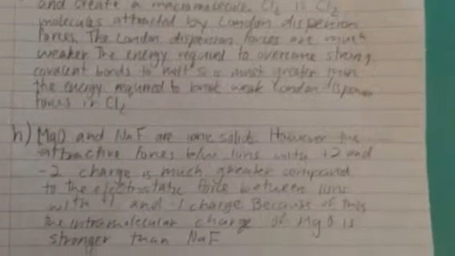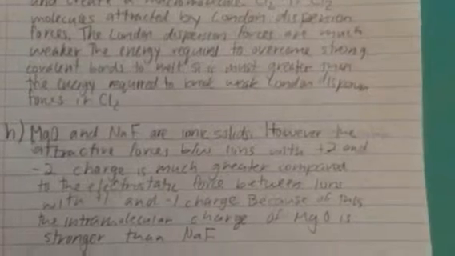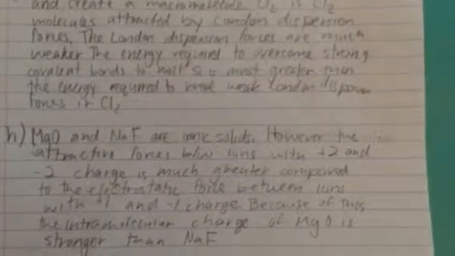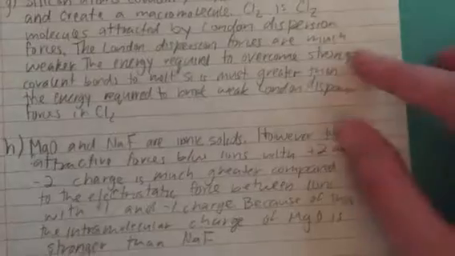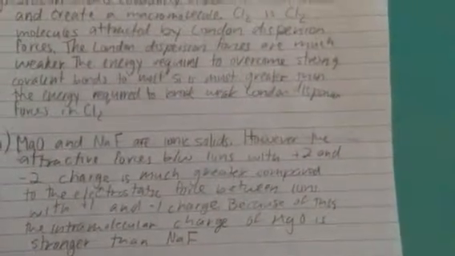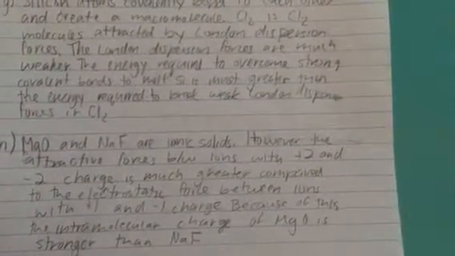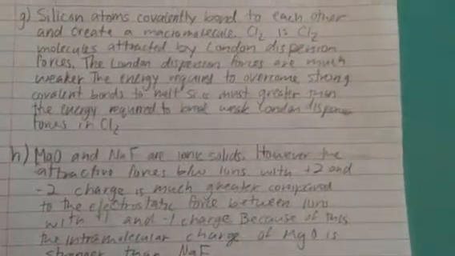So because of this, the attractive forces in MgO are stronger than in NaF, because there's just more charge, so the ions are way more attracted to each other.